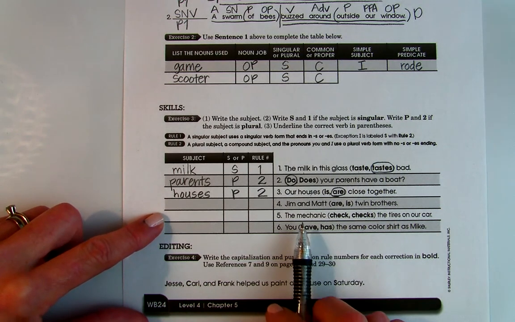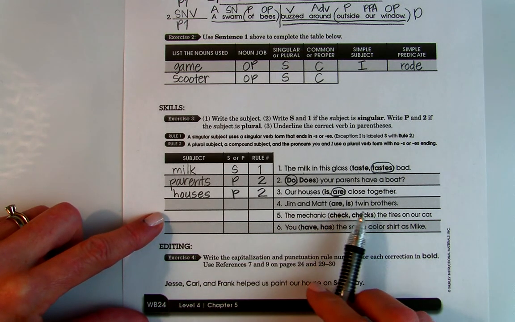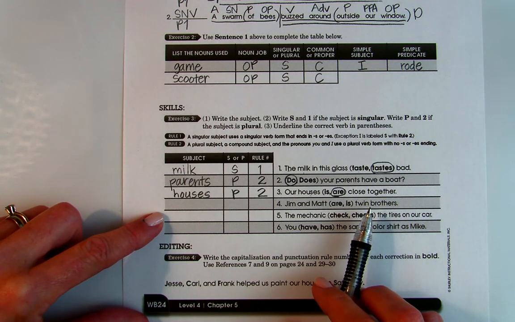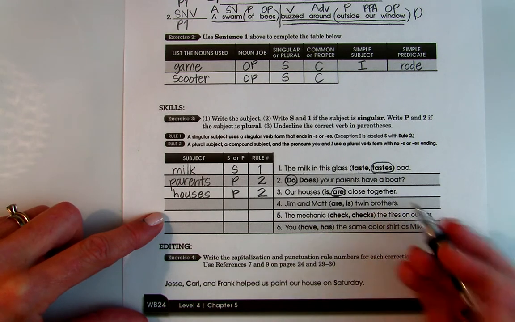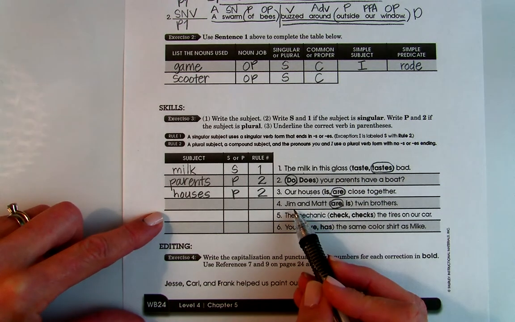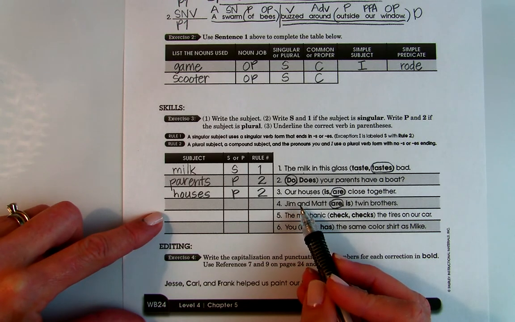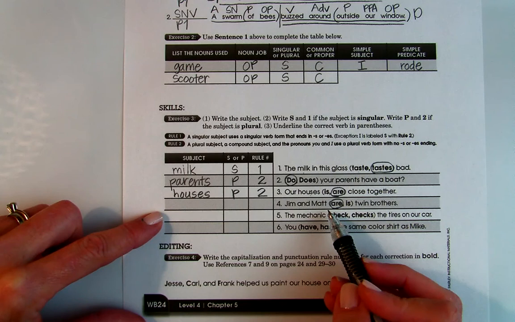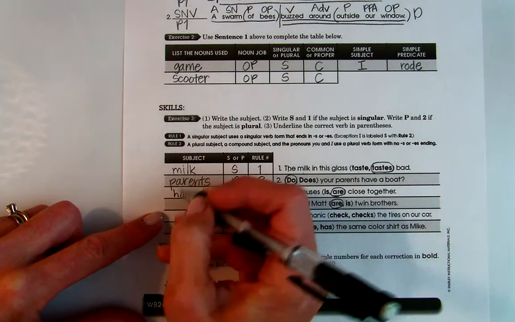Jim and Matt are twin brothers. Jim and Matt is twin brothers. Hopefully you can tell just by the way that sounds that the correct verb to use there is are. Let me ask this question. Who are twin brothers? Jim and Matt. And so our subject is actually 2 things.